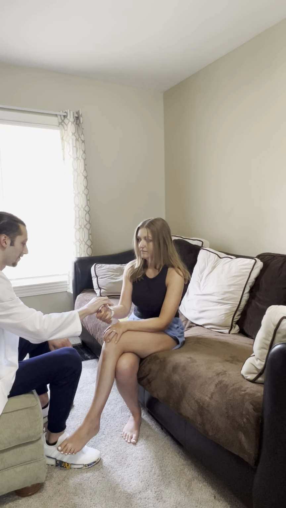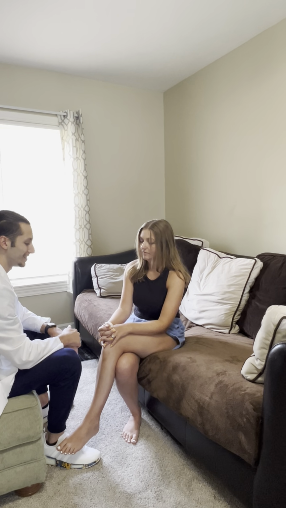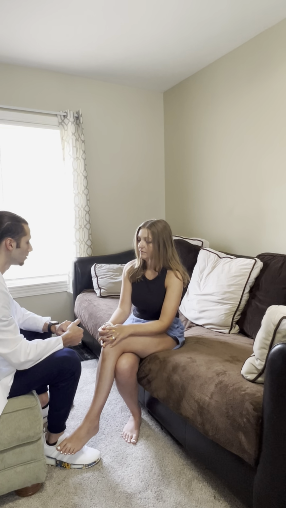Pulse is right around 76. It is +2, palpable. It is not thready. And while I was assessing your pulse, I was also watching your respiratory rate. It's approximately 16 respirations per minute, even, non-labored, and there is no use of accessory muscles.